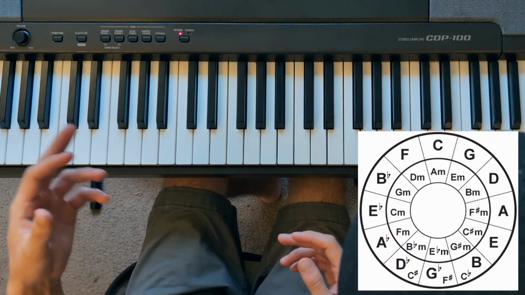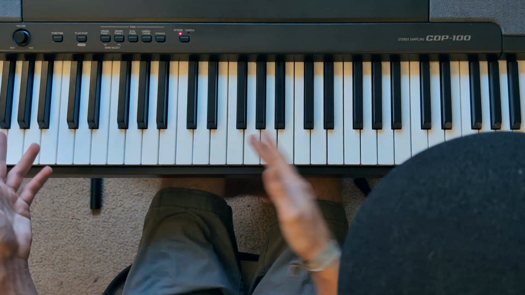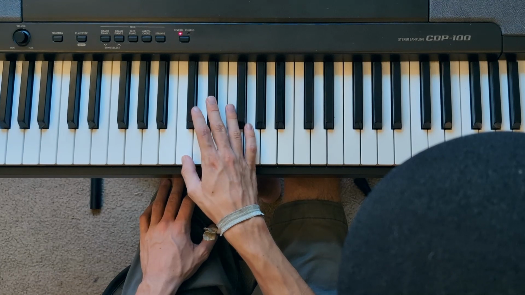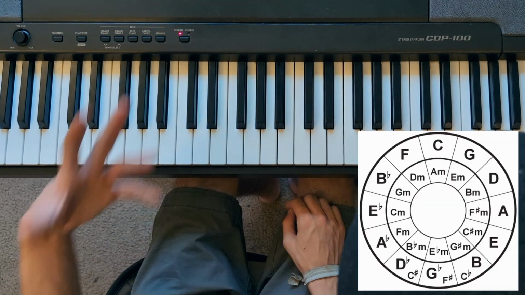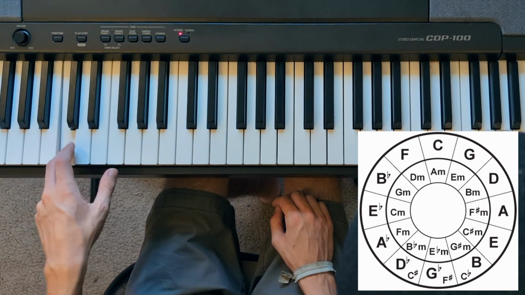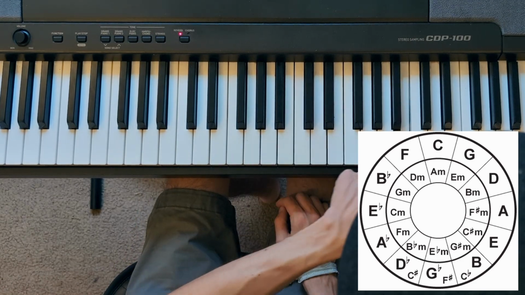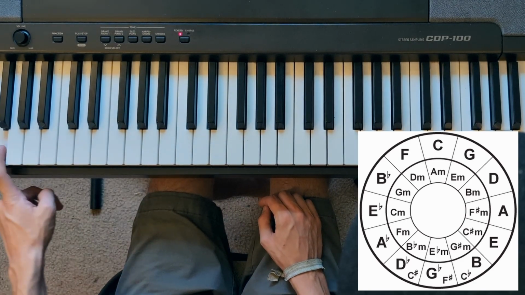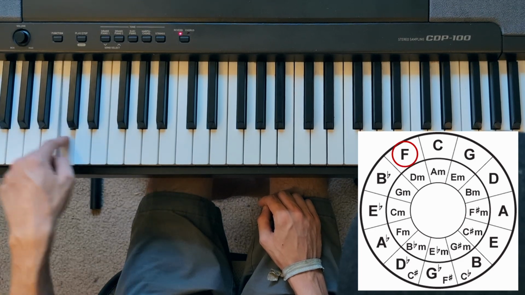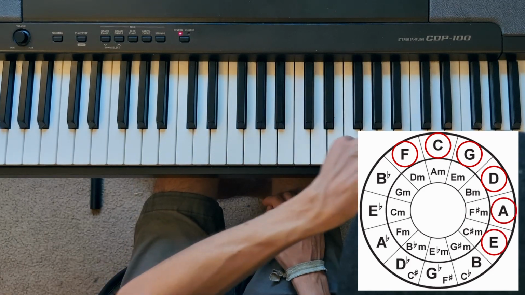For example, the circle of fifths arranges our 12 notes in a different way than the piano. On piano, notes are arranged chromatically, meaning that every note is a half step away from its neighbor. On the circle of fifths, notes are arranged by fifths. So we see C, and then G, and then D, A, E, B. Let's try starting on F and going around the circle of fifths. F, C, G, D, A, E, and B.